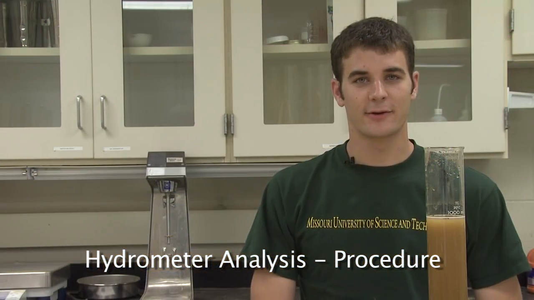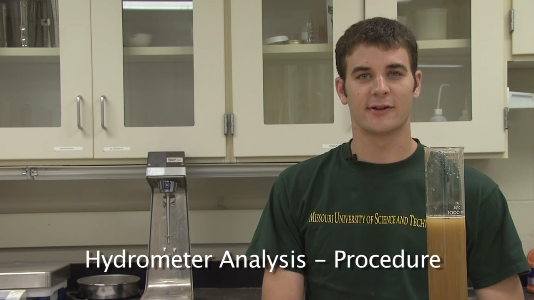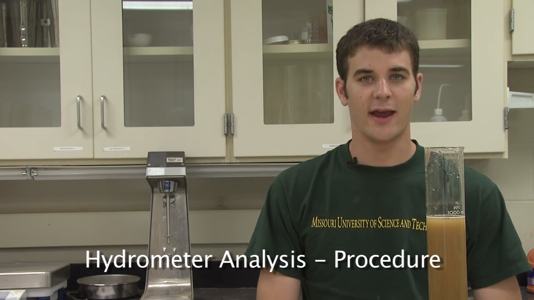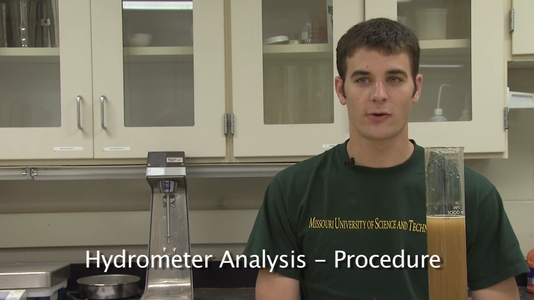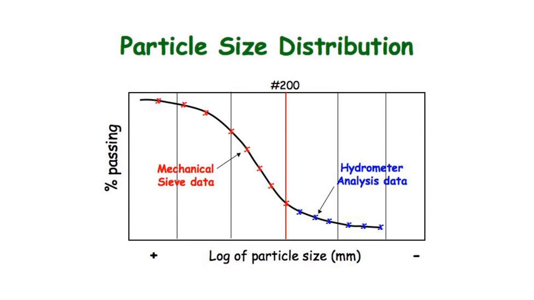Continue recording the hydrometer and temperature readings at approximate elapsed times of 4, 8, 16, 30 minutes, 1, 2, 4, 8, and 24 hours. From the hydrometer time history, a gradation of the particles falling out of the solution can be calculated. That, combined with the particle distribution curve determined from the mechanical sieve, will give a full grain size distribution of the provided soil.